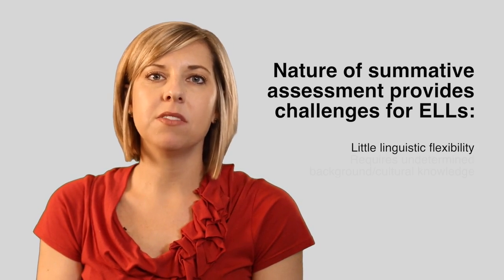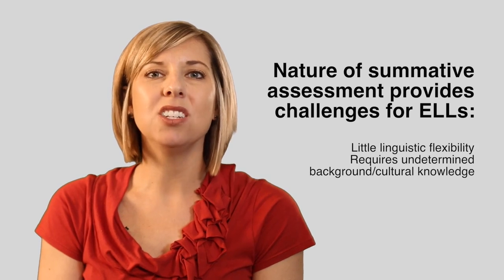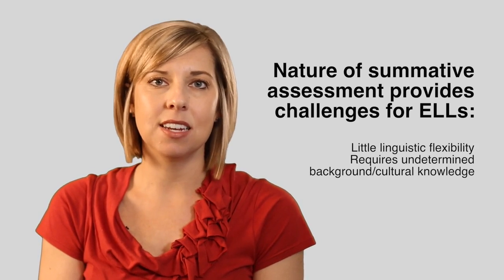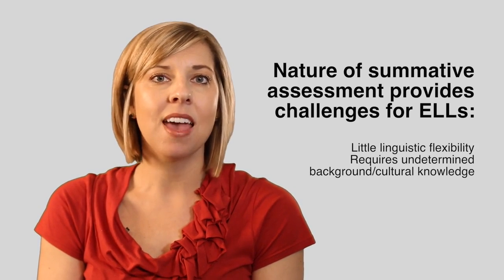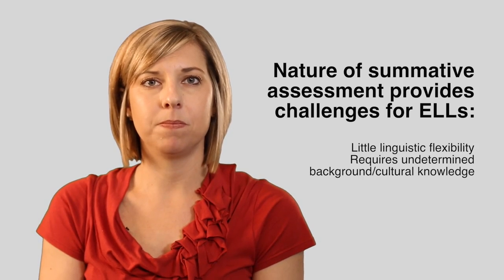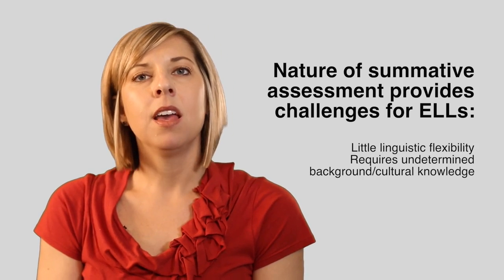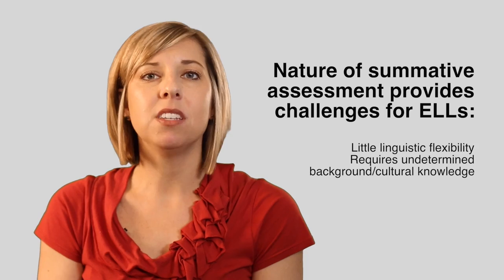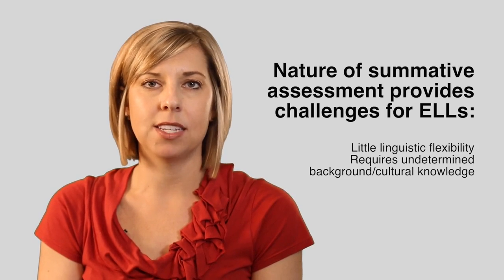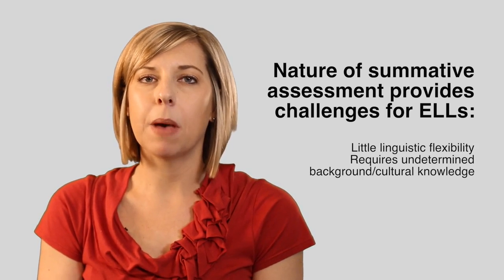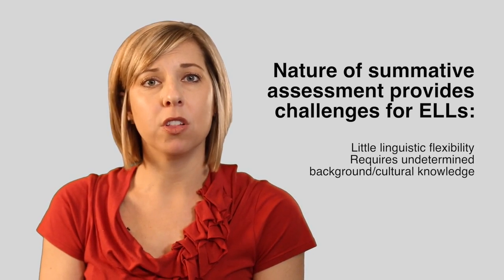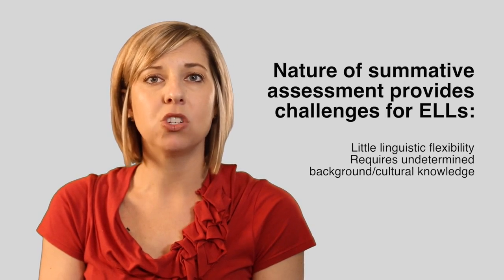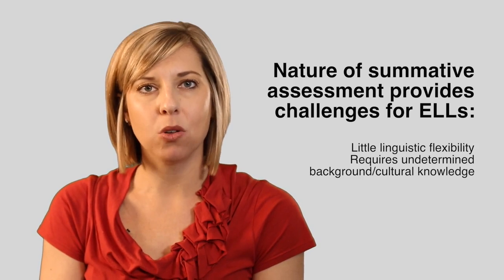Another challenge of summative assessment is that it requires an undetermined amount of background and cultural knowledge, and is not sensitive to a student who may or may not have this cultural knowledge. If the teacher is not prepared to provide that knowledge before the test, it might be difficult for an ELL to do well on that assessment. Many times, this background knowledge would have been covered in earlier grade levels and/or learned through everyday interaction by a child growing up in a specific culture.